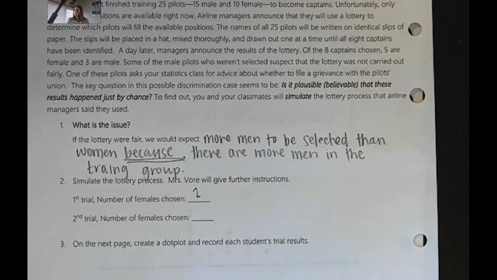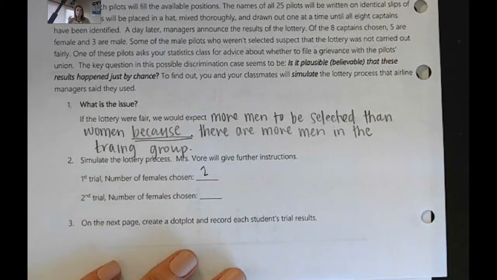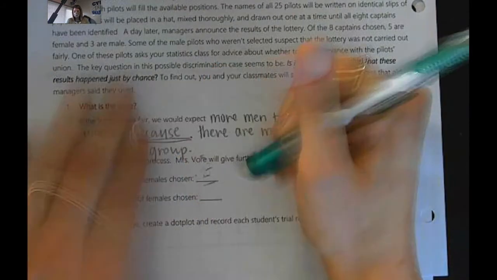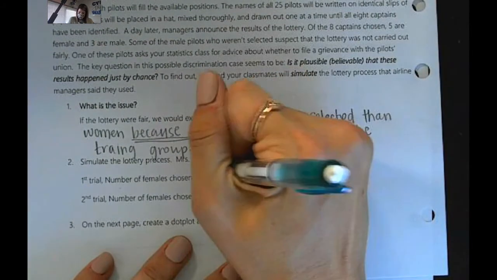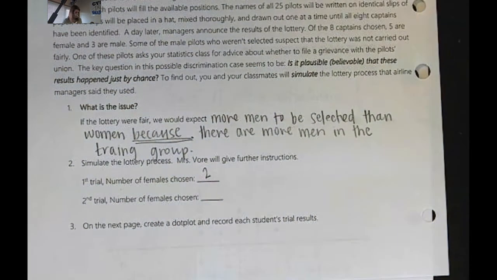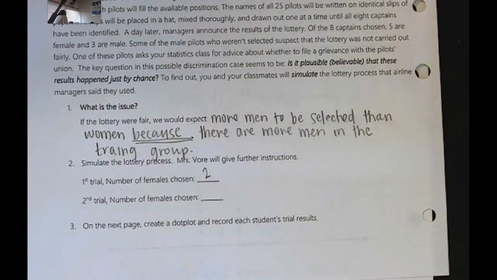Once you have that, do it again. Put all your slips back in, shake, shake, and do the trial, or do another trial. That's what I should say. Shake, shake. Done? So by the time you're done, you should have 2 separate trials.